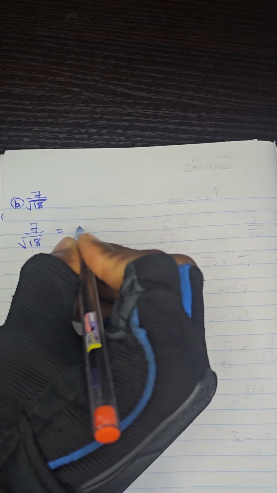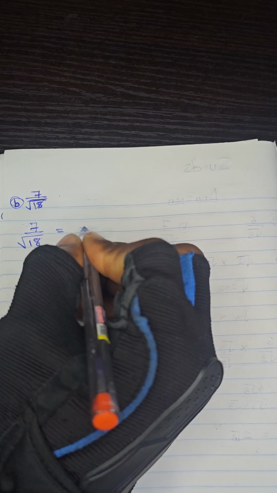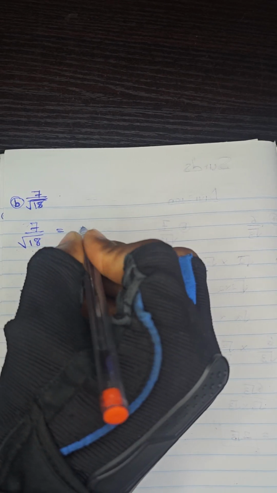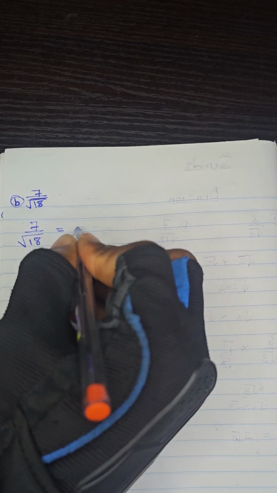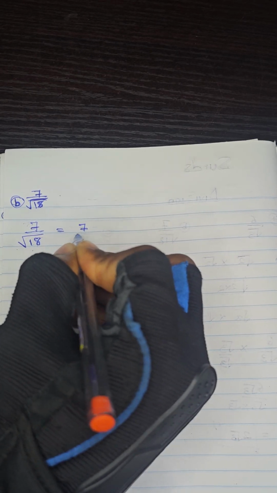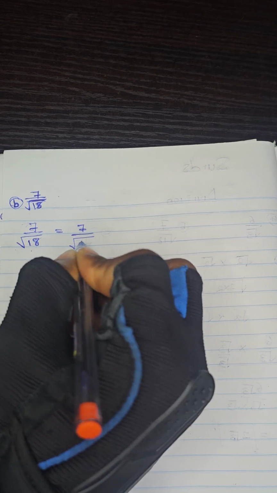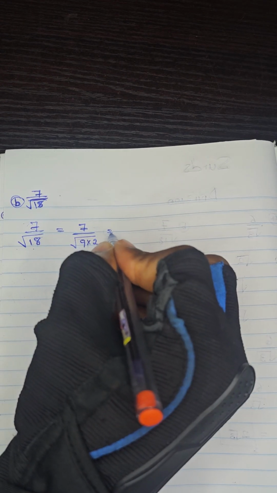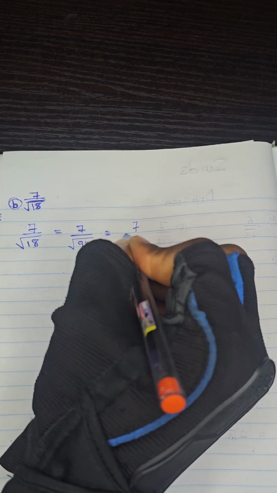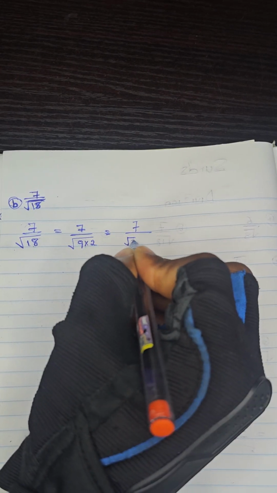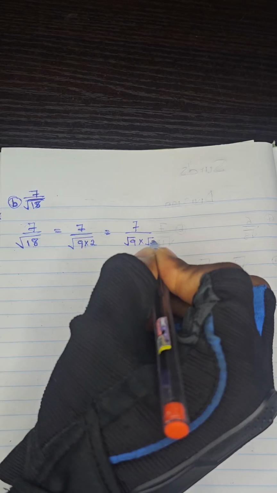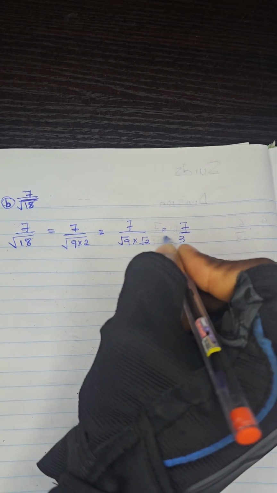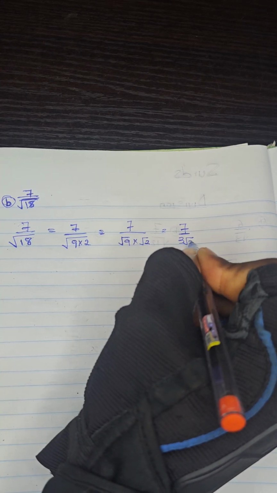So first of all, we simplify the denominator itself before we rationalize this surd. So first, we are going to have 7 over root of 9 times 2, which should give us 7 all over square root of 9 multiplied by square root of 2, which should give us 7 all over 3 root 2, because square root of 9 is 3, and we are still left with root 2.